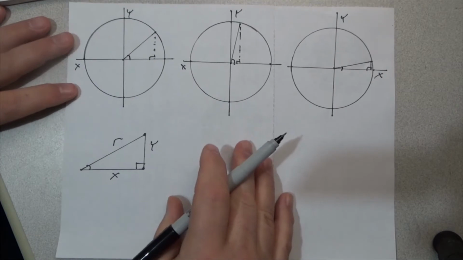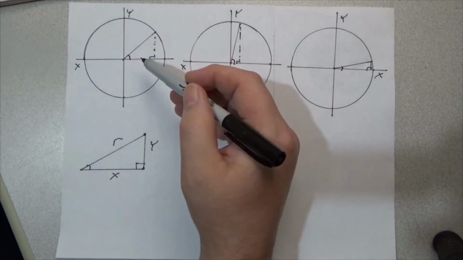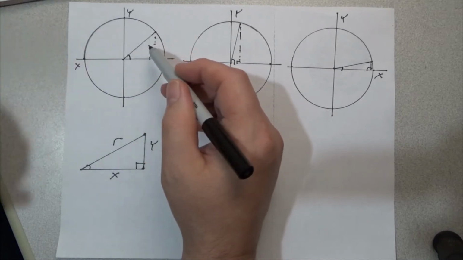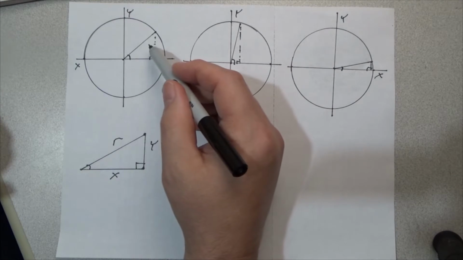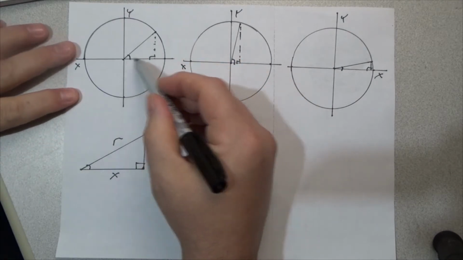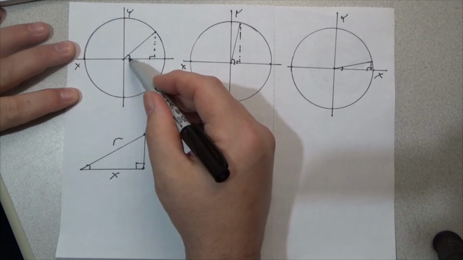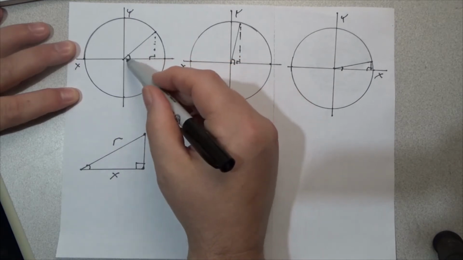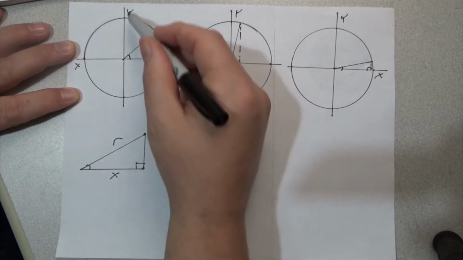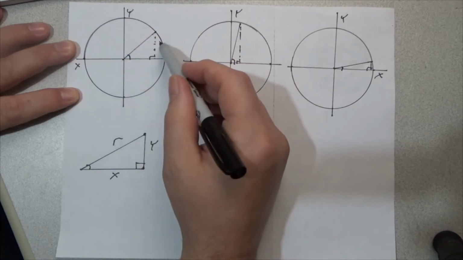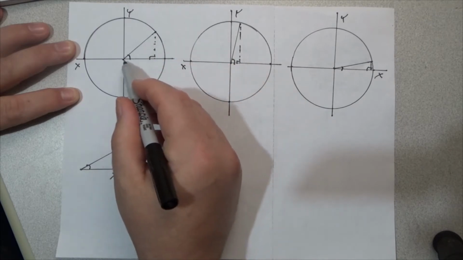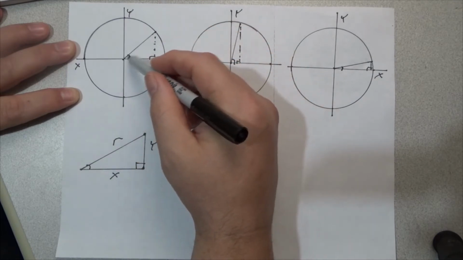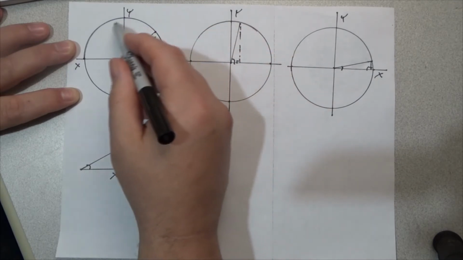So if we take a look up here, we have an angle inside of a circle, and this is our xy plane right here. So far, we have always been talking about the first quadrant triangles. Here we have a right triangle drawn with the reference angle at the origin. The opposite side is parallel with the y-axis, and the adjacent side is on the x-axis. And the hypotenuse will be the radius of the circle.